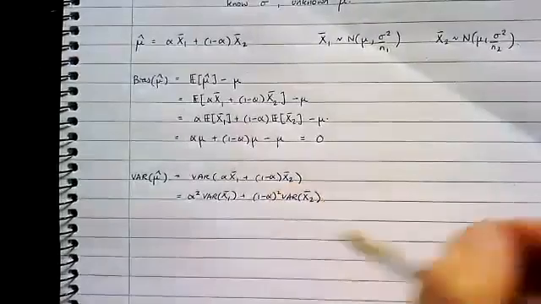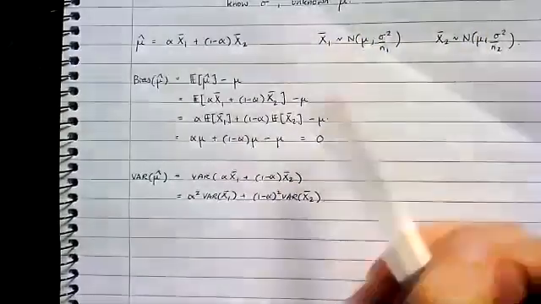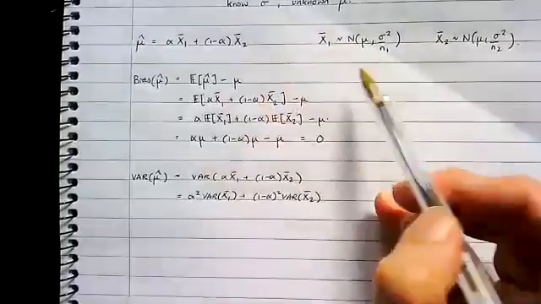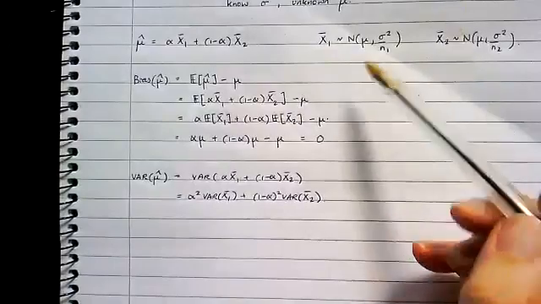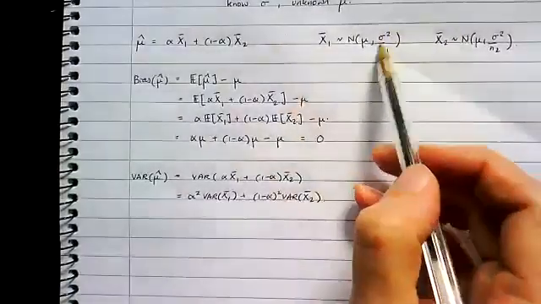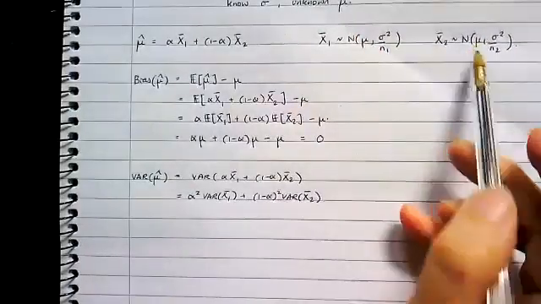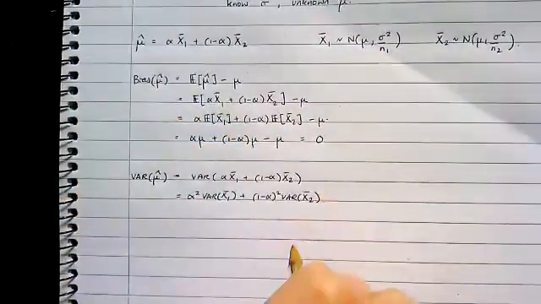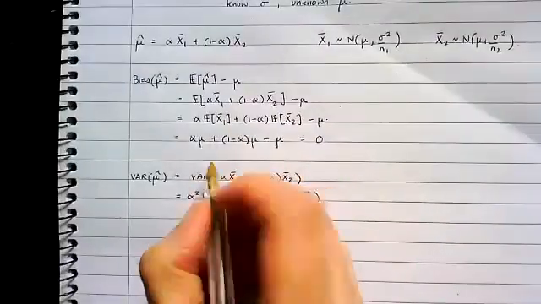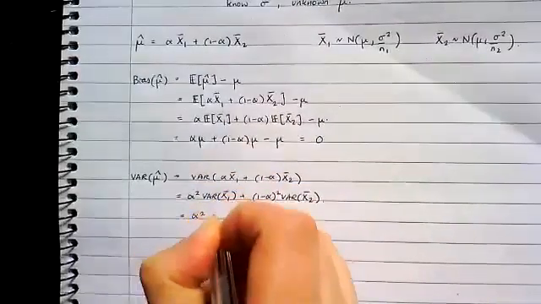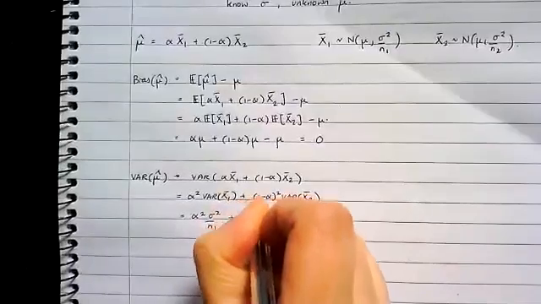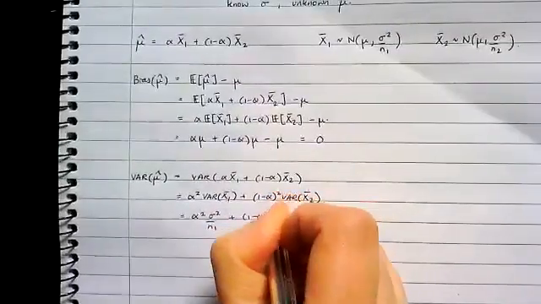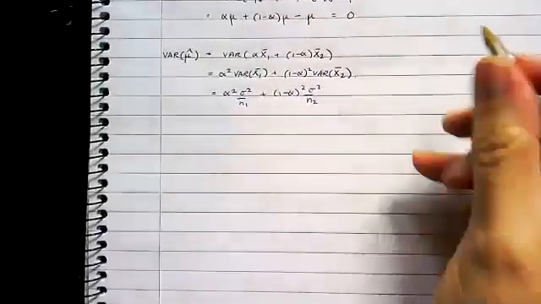And then hopefully you're fine, because you can just look at the expressions that we've got, because we know what the distribution of the sample mean is in relation to the underlying distribution. So we've got our N1 and N2 and our sample variances in there as well. So I can just write this expression, alpha squared sigma squared divided by N1, plus 1 minus alpha squared sigma squared divided by N2.